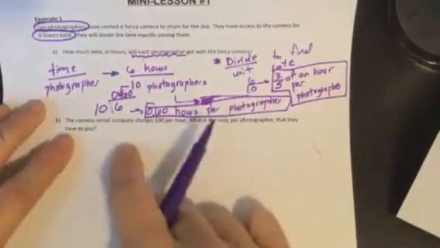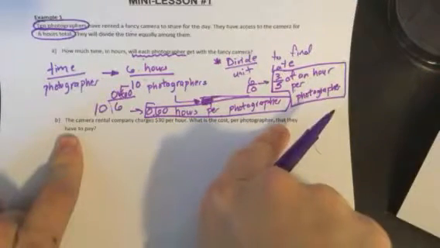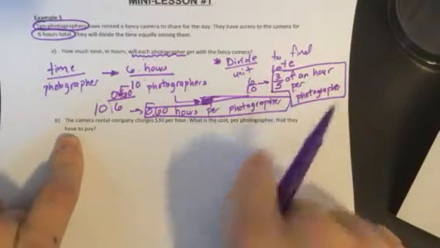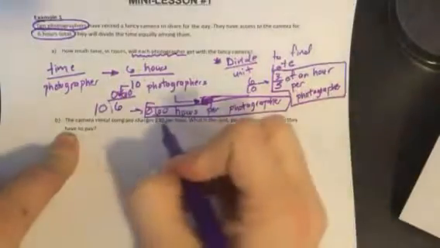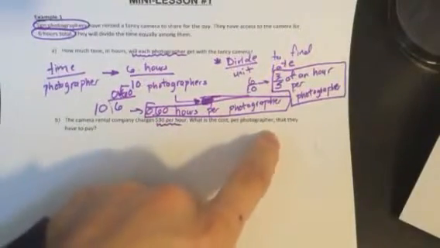Let's look at question B. The camera rental company charges $30 per hour. What is the cost per photographer that they have to pay? So I know it's $30 per hour. So for every hour, they're charged $30 total. But it's asking for each photographer, what do they have to pay?